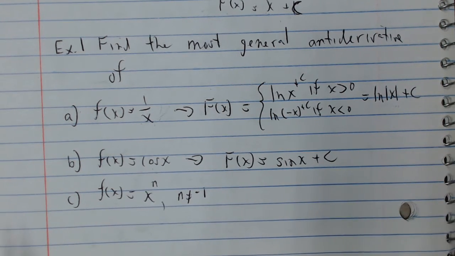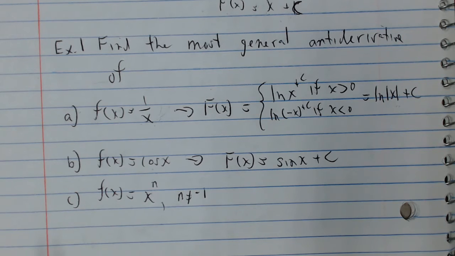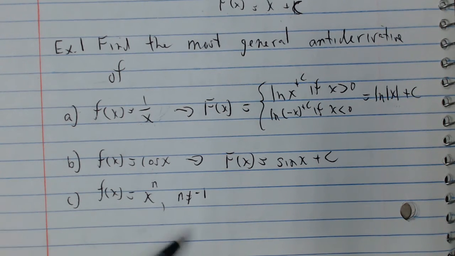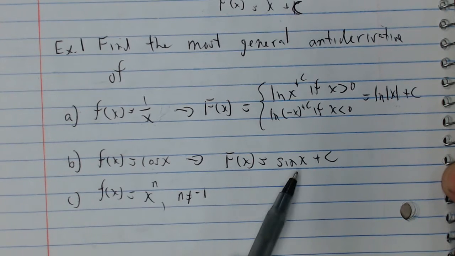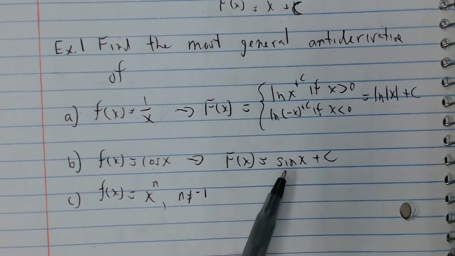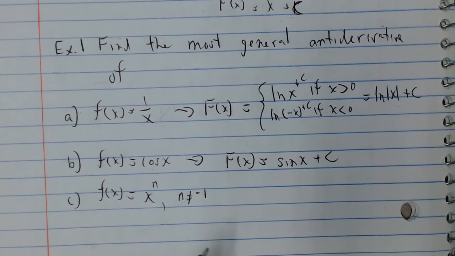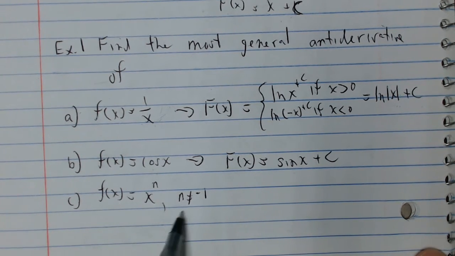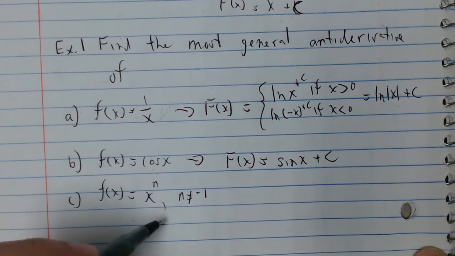Okay, so the one thing that you should keep note of is that when the derivatives are negative, we're kind of going in reverse. So when you find the antiderivatives, things are in a reverse order. The derivative of cosine would be negative sine, but the antiderivative of cosine would be sine. In other words, the antiderivative of sine would be negative cosine, and so on. Okay, so now let's look at this. With this one, here's what we know.